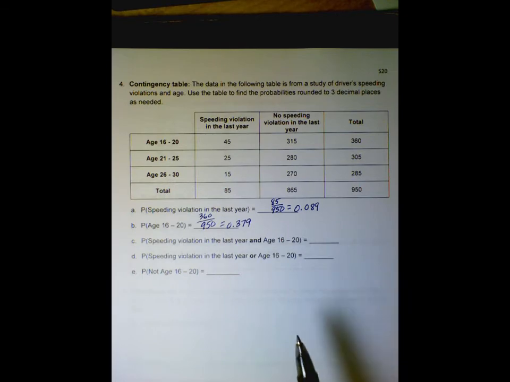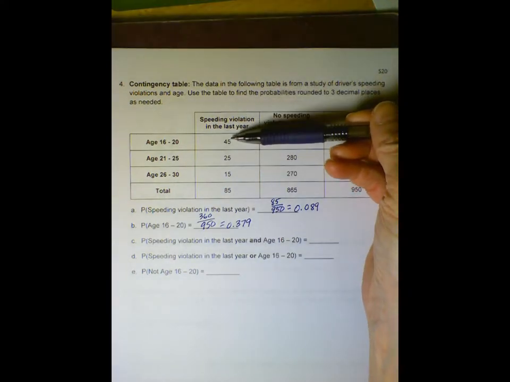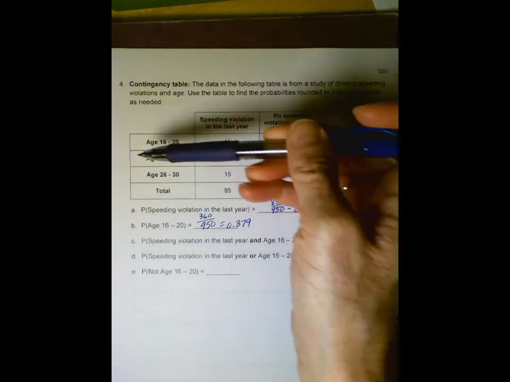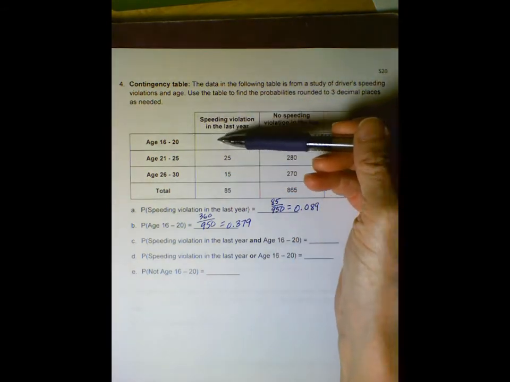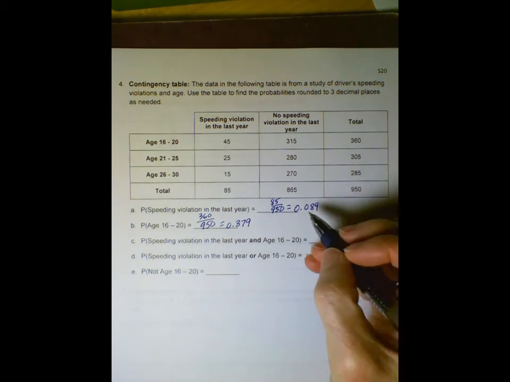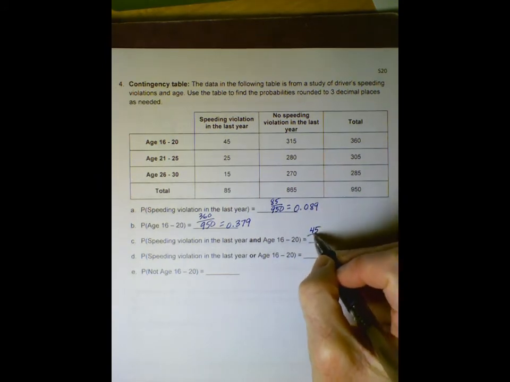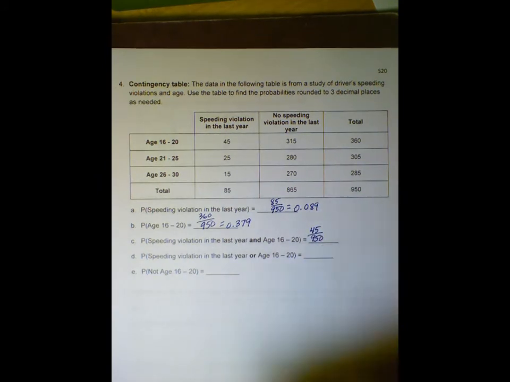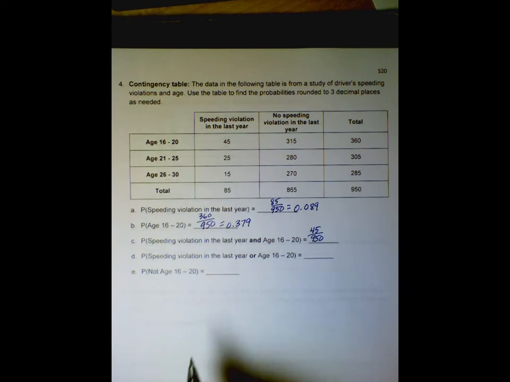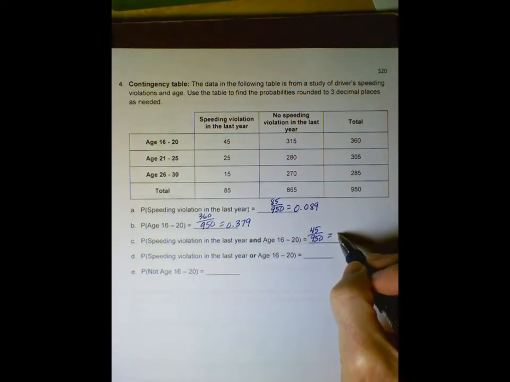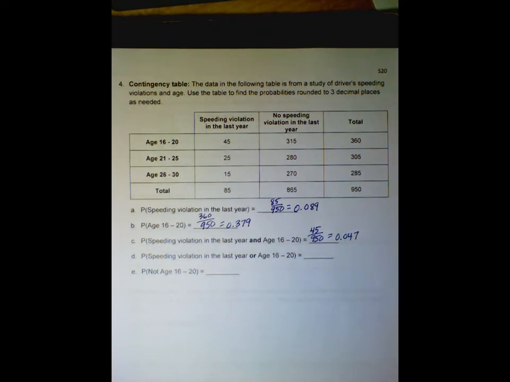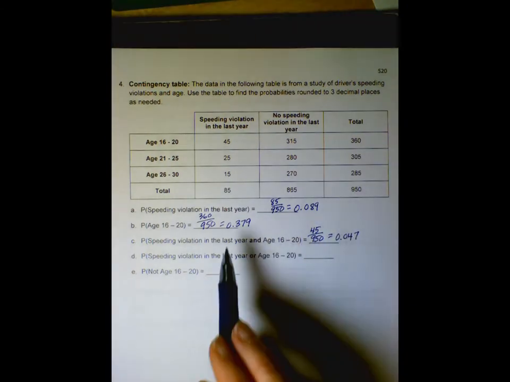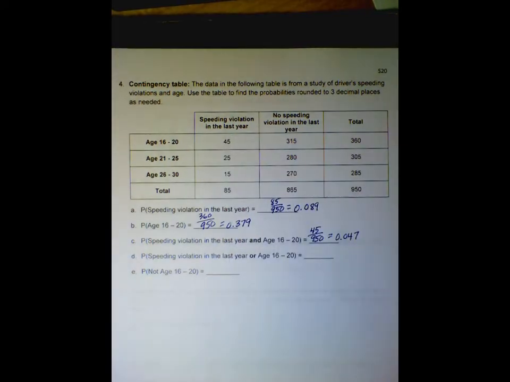So that's going to be an intersection of speeding violation in the last year and age 16 to 20, and we see that that intersection is here. There are 45 out of the 950 people in this study who fit that description. So this is the probability that if I randomly select one person out of 950 people, that I will choose someone in that little group of 45.